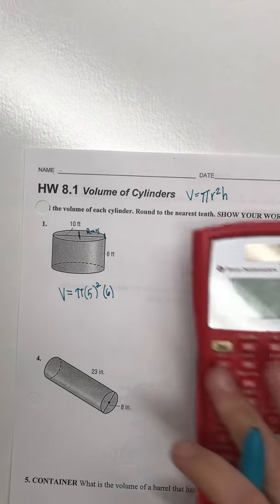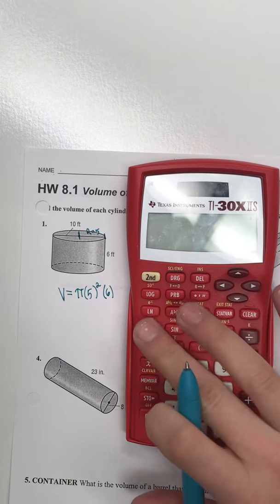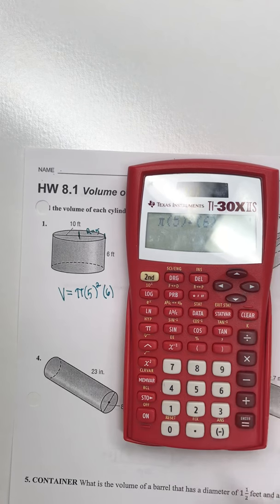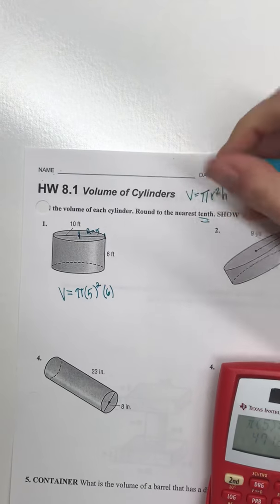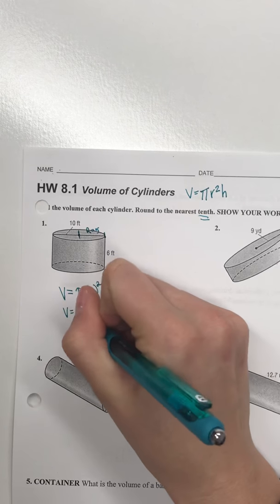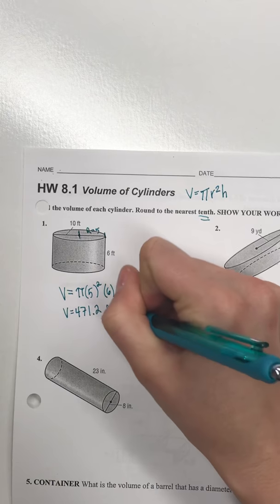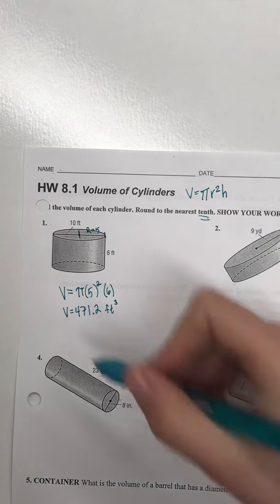Okay. From there, you just type all those buttons into your calculator. So it will be pi parentheses 5 squared parentheses 6. And that gives me 471.2. We will round to the nearest tenth. So volume equals 471.2. This is going to be feet, and volume is cubed, so feet cubed.